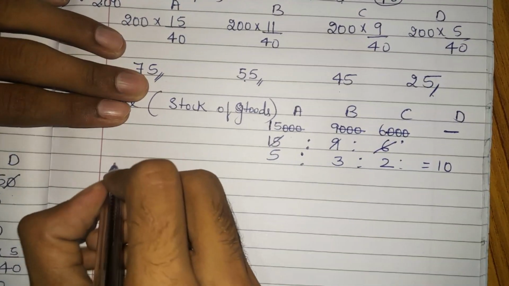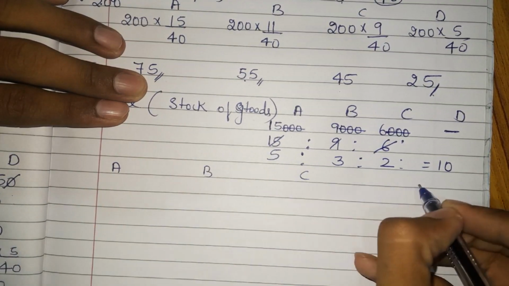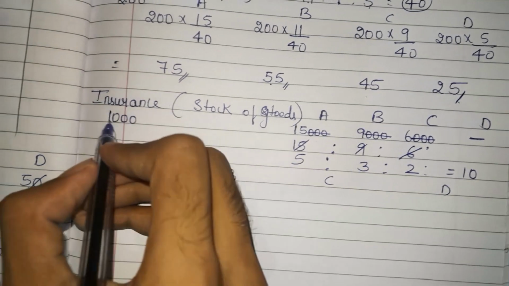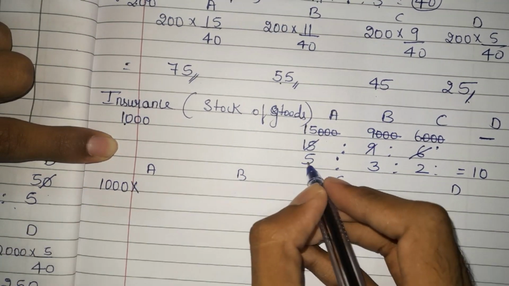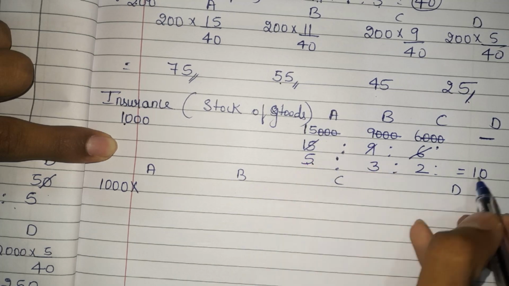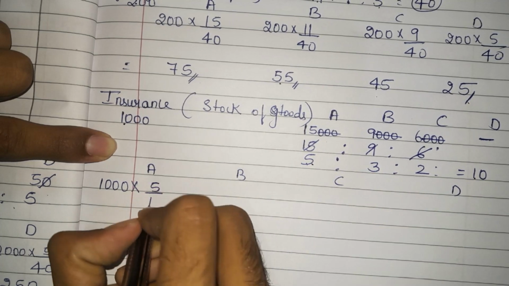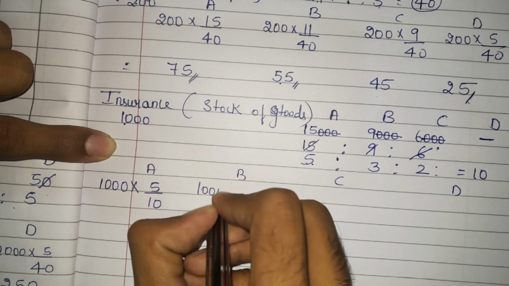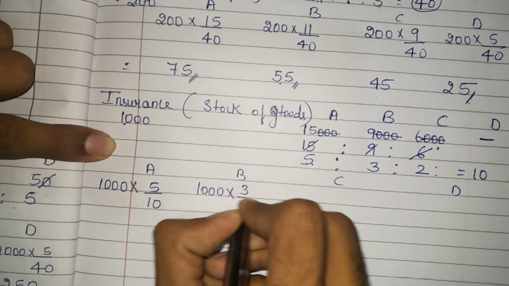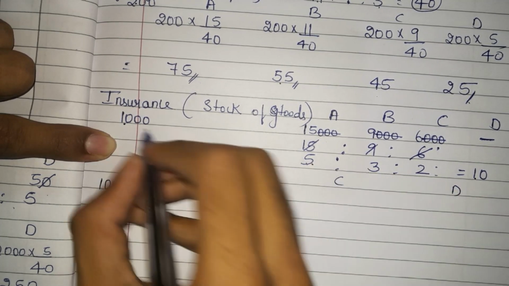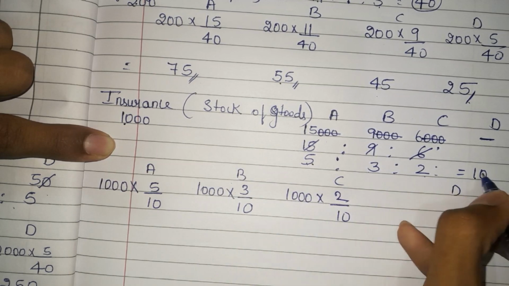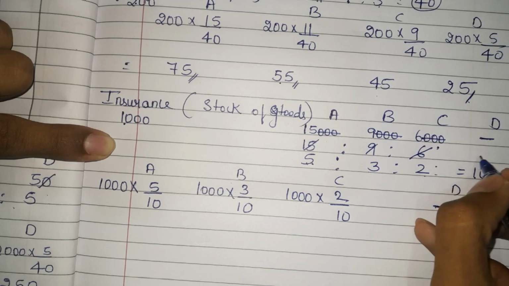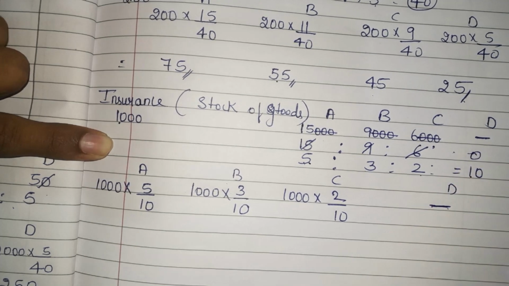Now here we are having A department, B department, C department and D department. Total value of insurance is 1000. 1000 into 5 is the ratio of A department, 5 divided by 10. Then B is 1000 into 3 divided by 10. C is 1000 into 2 divided by 10. D is not having any ratio. So D no need to calculate.